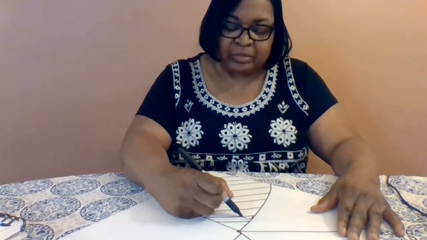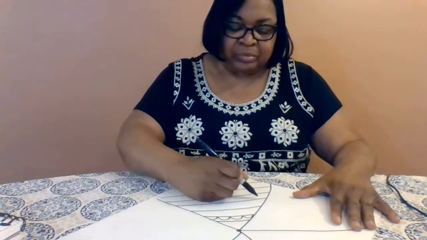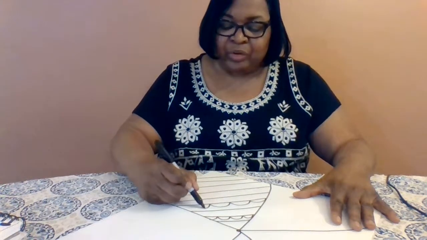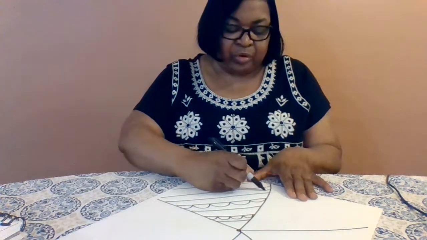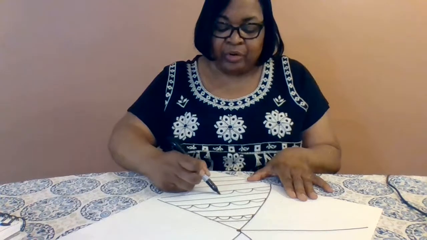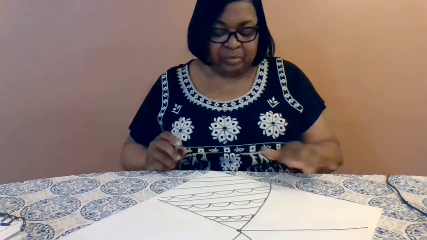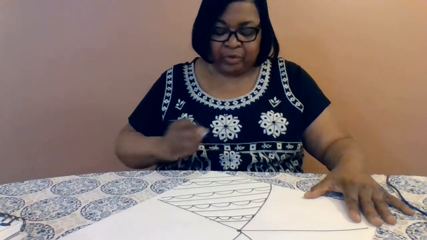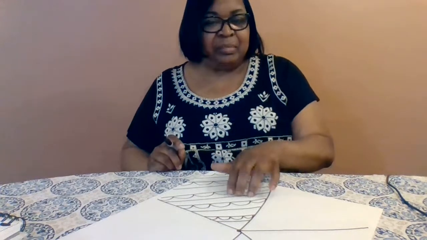I skip one, then curved line, curved line, curved line, curved line. Skip one, and continue with curved lines. This is my first pattern.